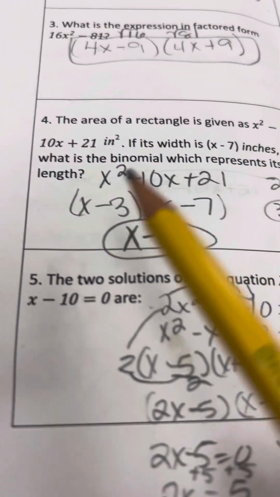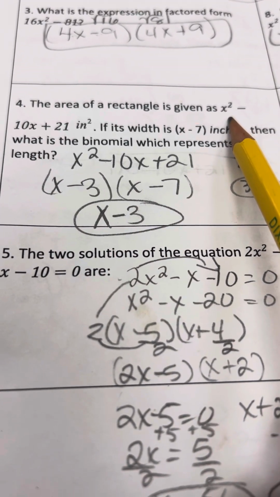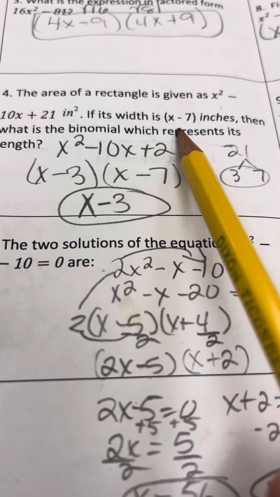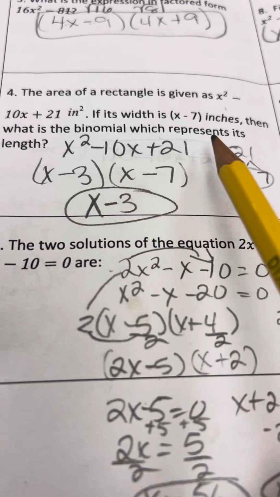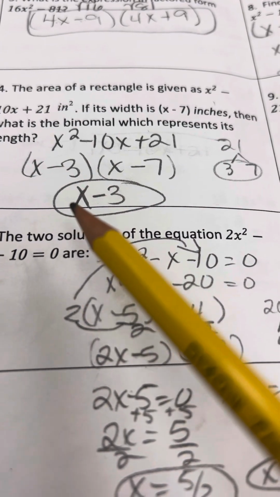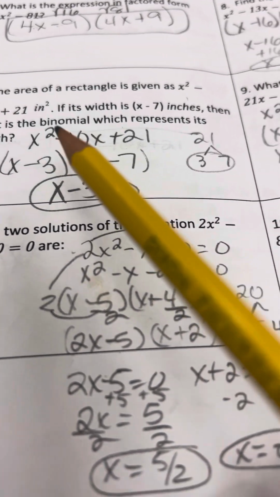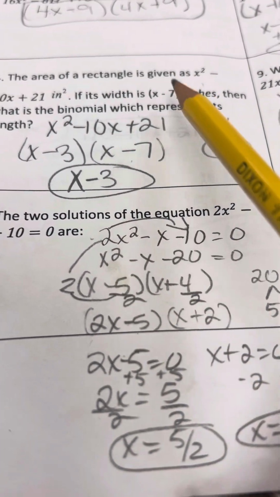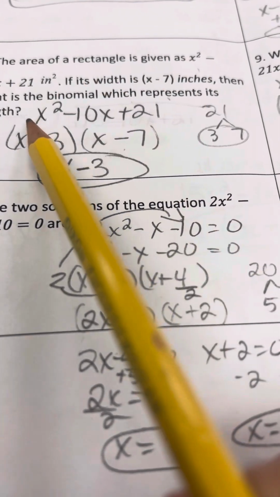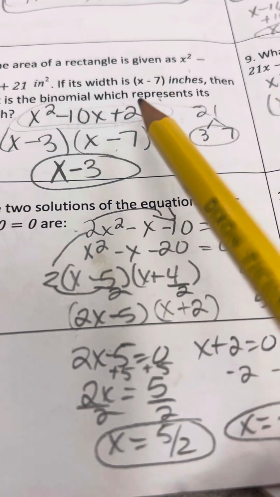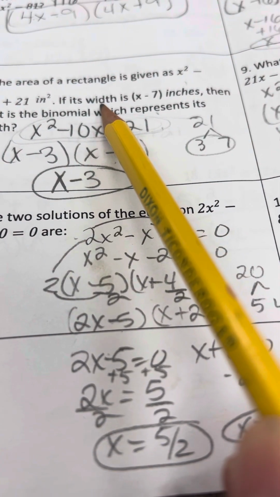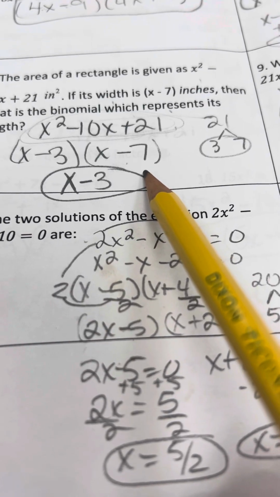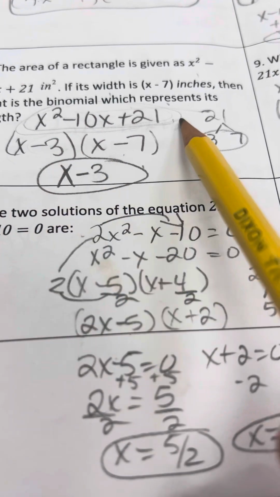Number 4. Again, we're just x squared, nothing in front. And here we are. If its width is x minus 7, what is the binomial which represents its length? Okay, so what we're working on here is we know that one of them is x minus 7. They told us that. So I'm thinking to myself, all right, I've got to factor this out. I'm talking about area, which is length times width. So here is width, x minus 7. So now I'm only having to figure this out. I'm going to do the same steps.